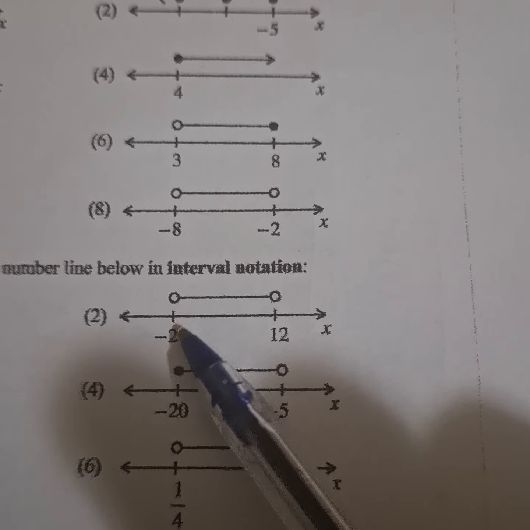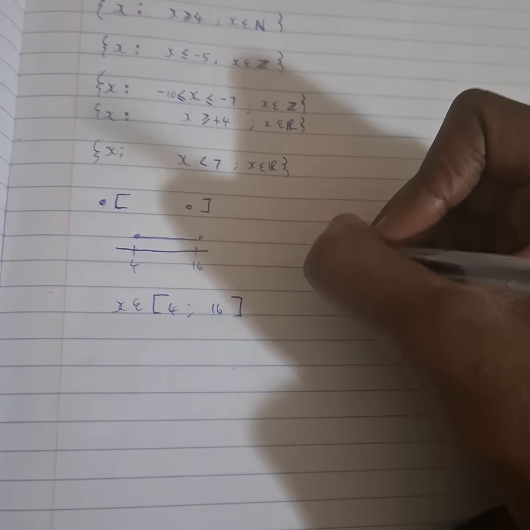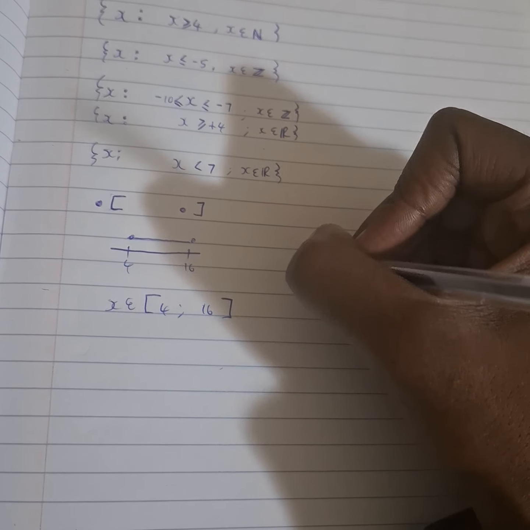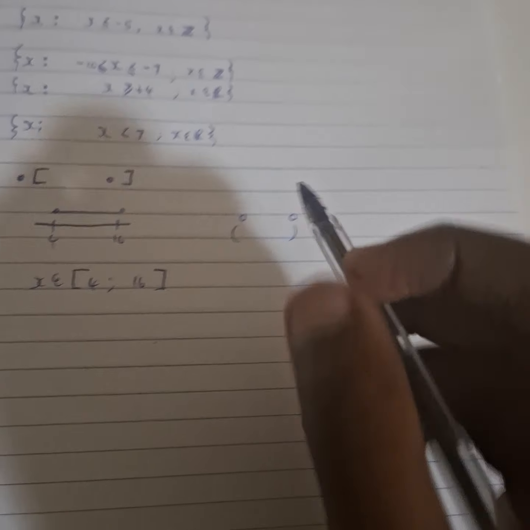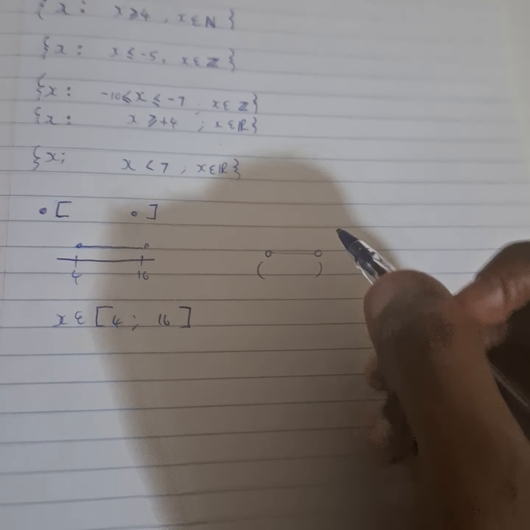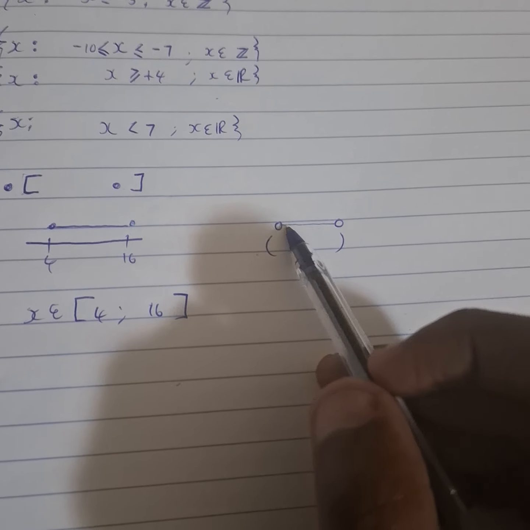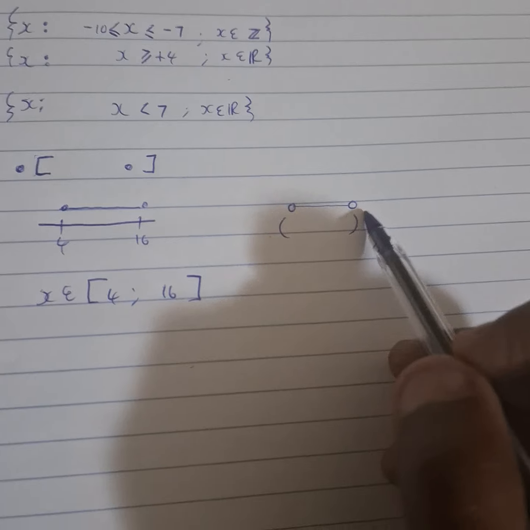We have open -12, open 12. So open dot means not included, and not included means open. Open on the left if it's like between a line. Open dot means open bracket facing this side, open bracket facing that side if it's open like that.